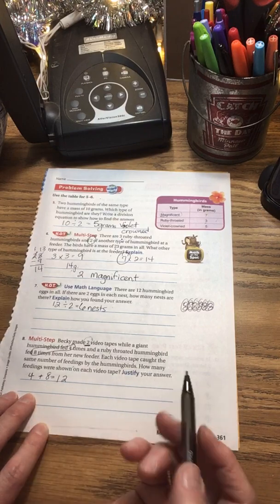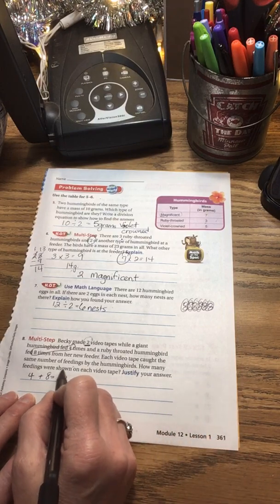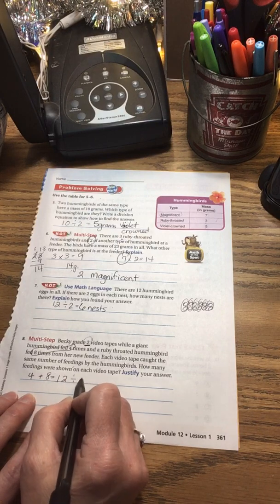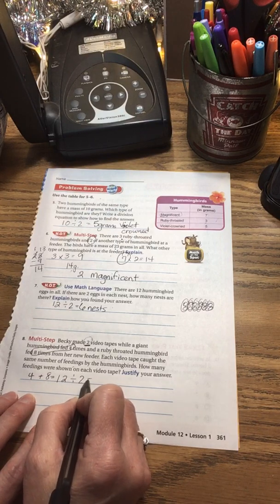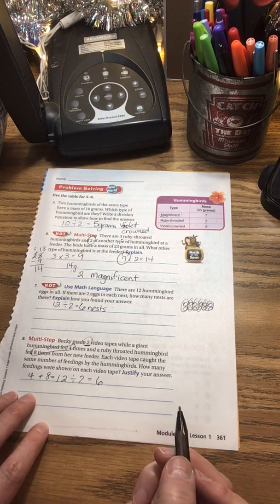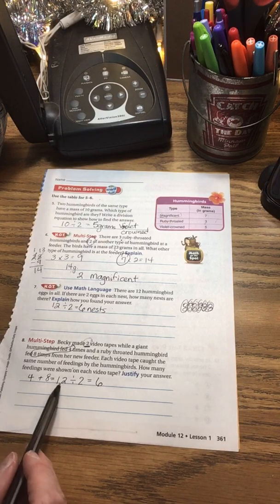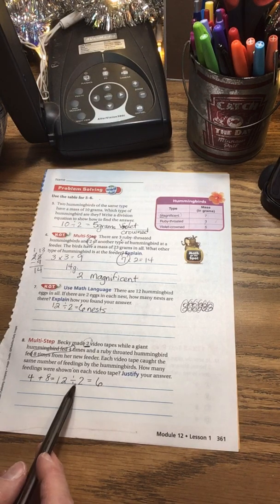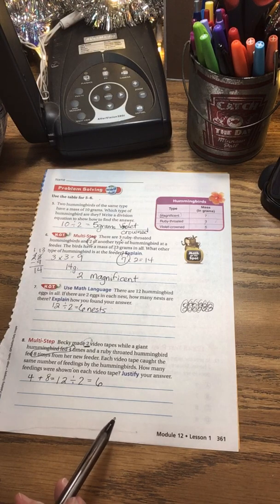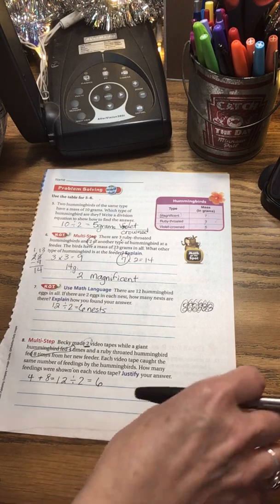There were 2 videotapes, right? So there were 12 feedings, and you're going to divide by 2, which gives you 6. So there were 6 feedings on each videotape, because 12 was the total during the 2 videotapes. We want to figure out how many were on just one, so you divide by 2.